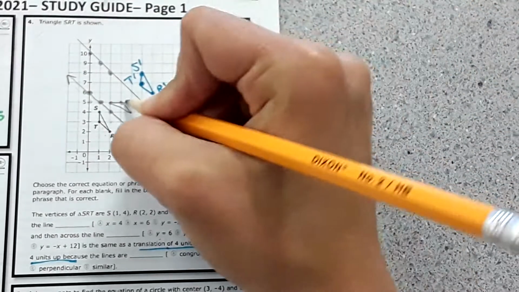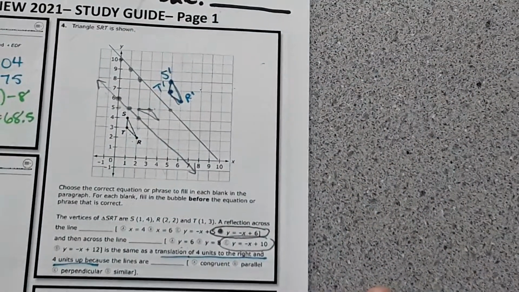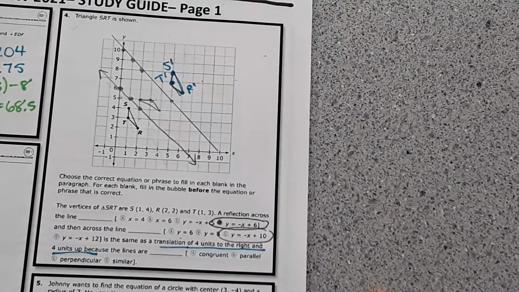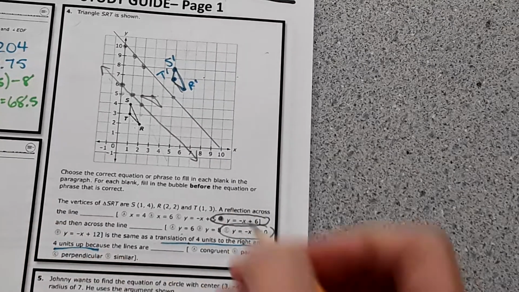And then if I was to reflect it again, it would land right here. And so those are our 2 answers here, and then because the lines are parallel.